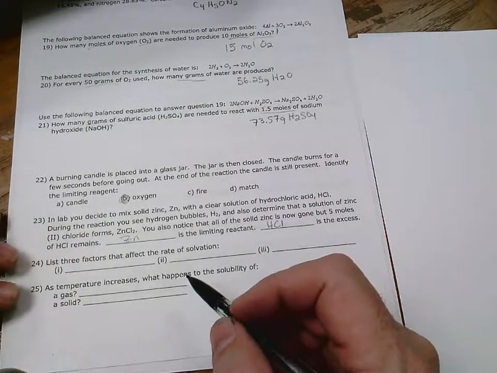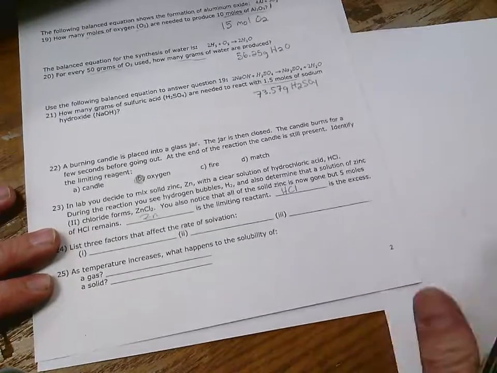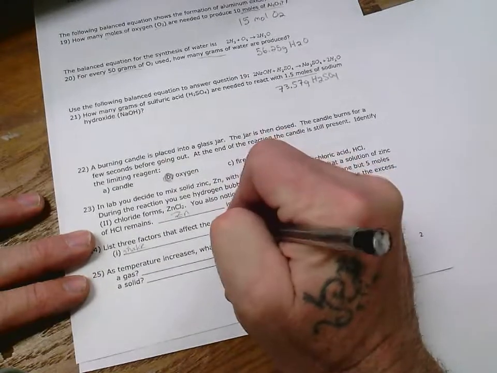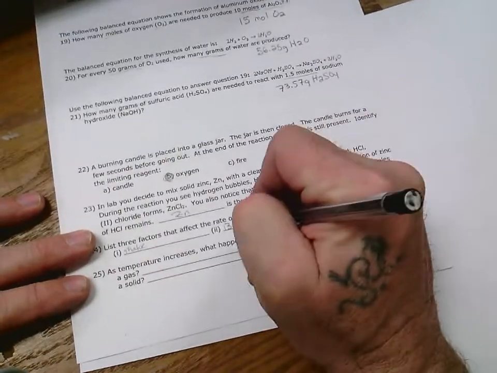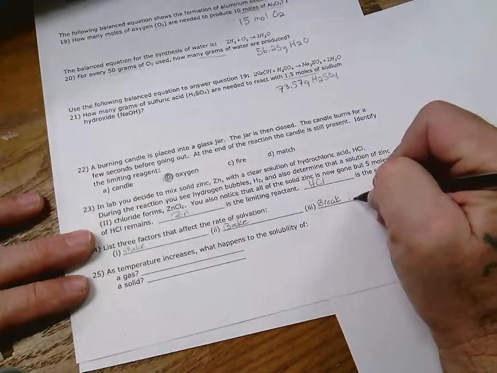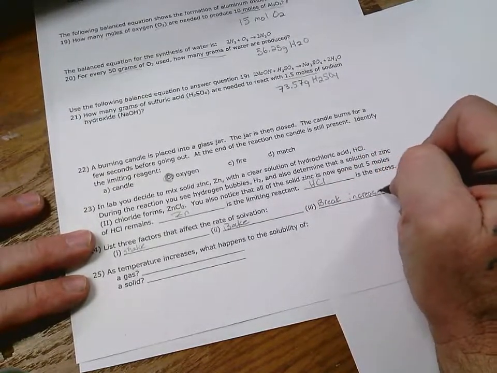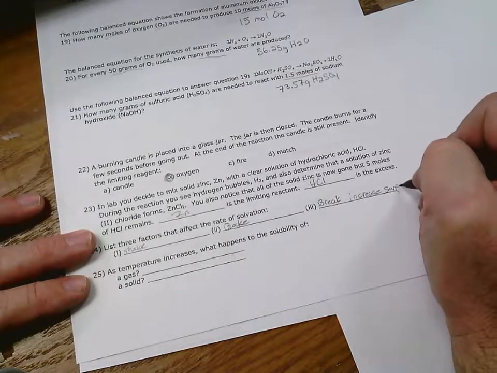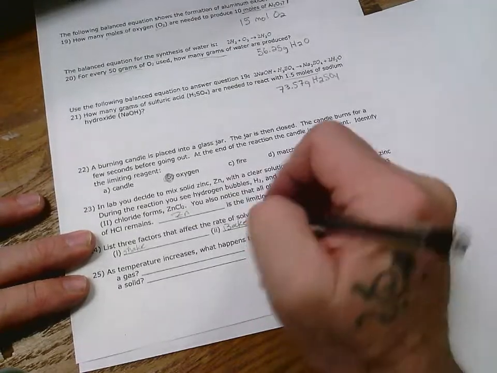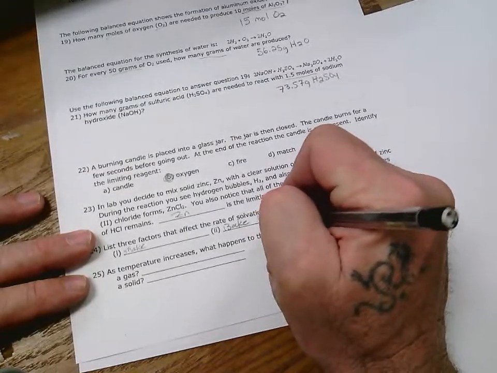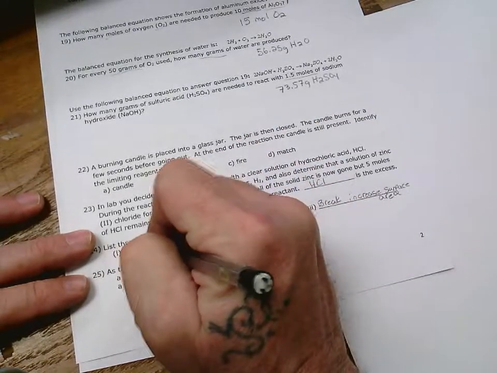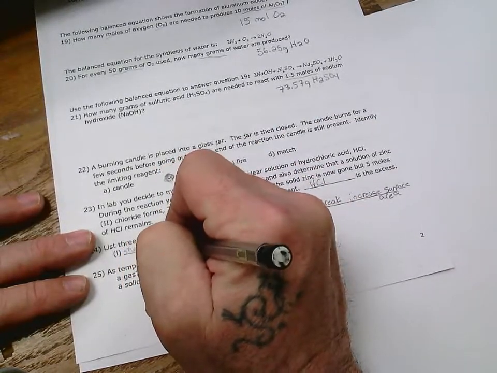Okay, 3 factors that affect the rate of solvation. I hope you remember this. It's shake, bake, and break. And breaking increases surface area. I want you to remember that. And baking is just adding heat. And shaking is stirring or agitating. I'm just going to put stirring here.